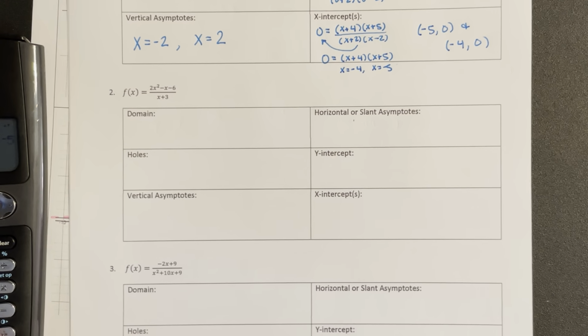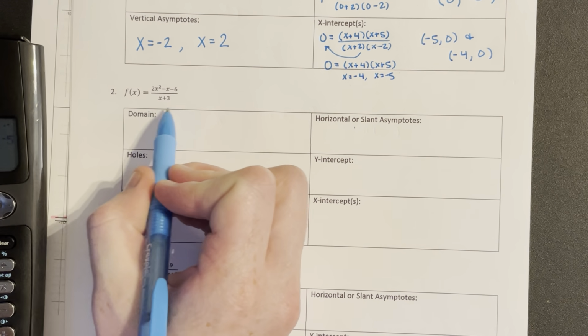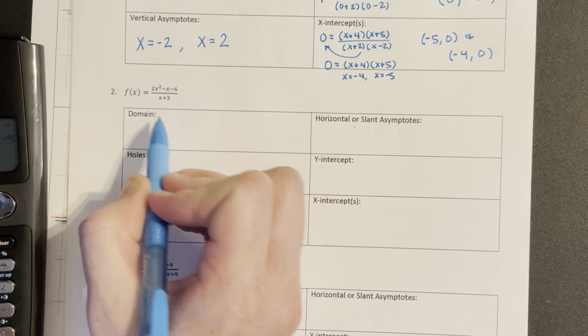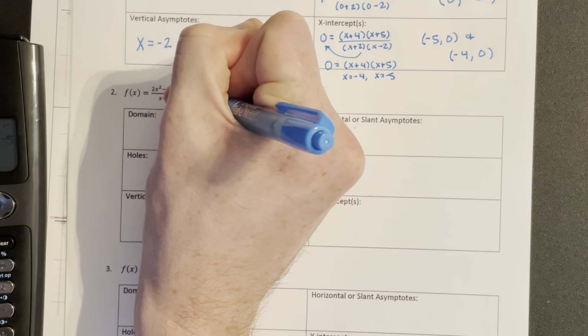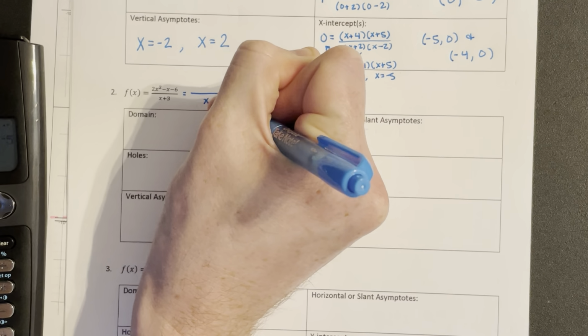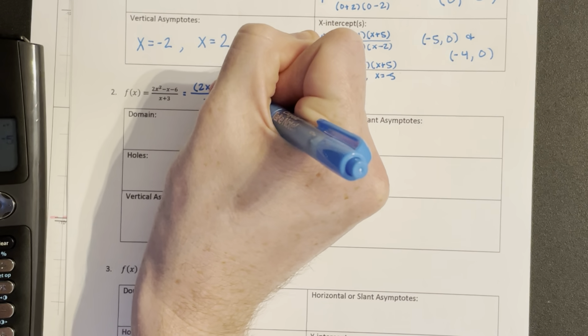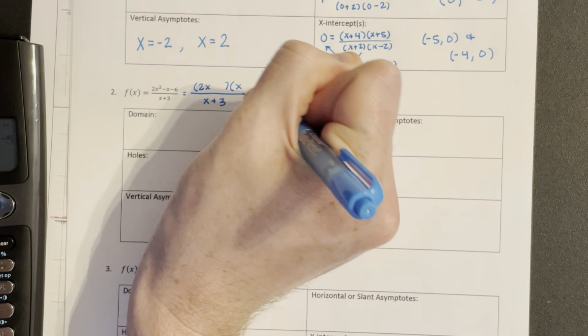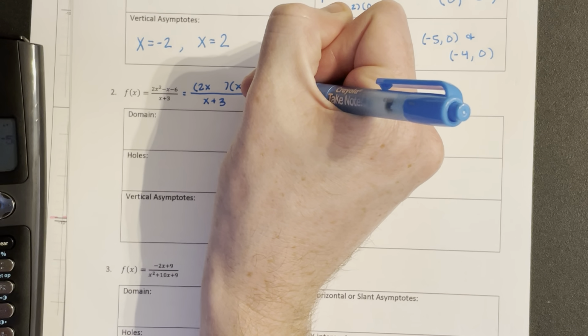Okay, number 2. 2x squared minus x minus 6. The domain is coming from the denominator. So there's only one thing in the denominator, x plus 3. But we still want to factor it to see what we can get. So that top would be 2x times x to get a 2x squared. Factors of 6 would be 2 and 3.